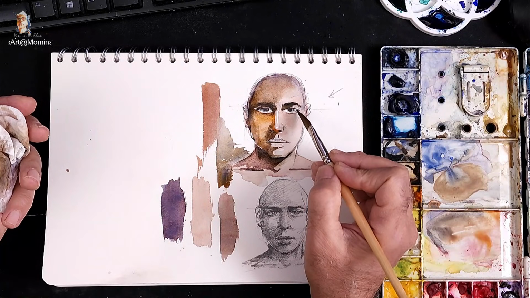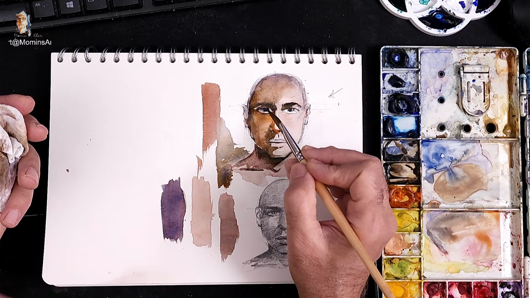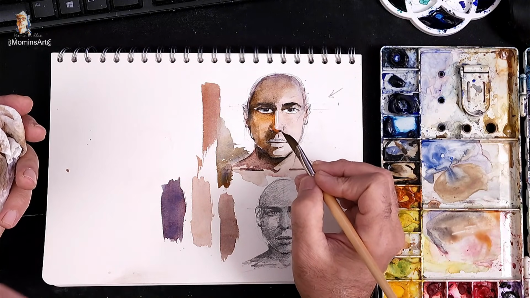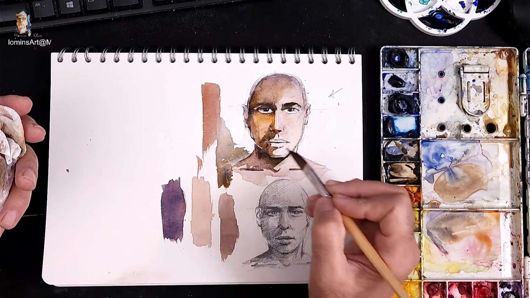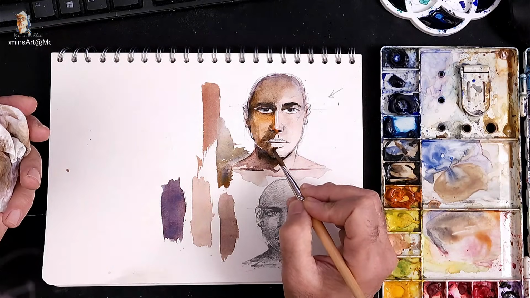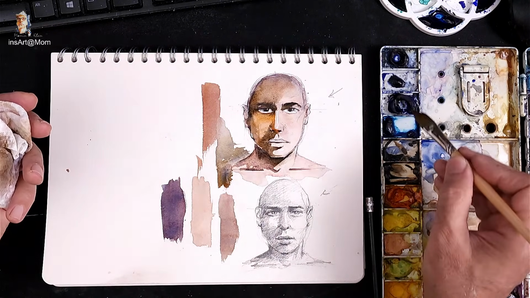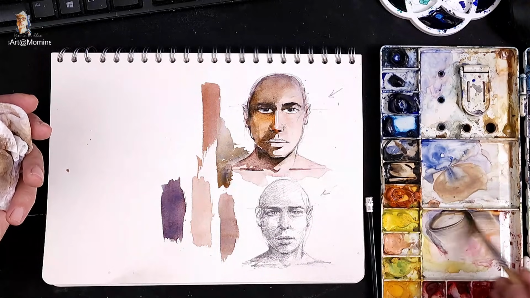Here the top eyelid. Let's work on the eyes. I want to make sure that the eyes, nostrils, let's put dark value in the nostril. Bring it down, dark value here, dark value under the lip. Get some more French ultramarine, mix it up with the cadmium orange mix.